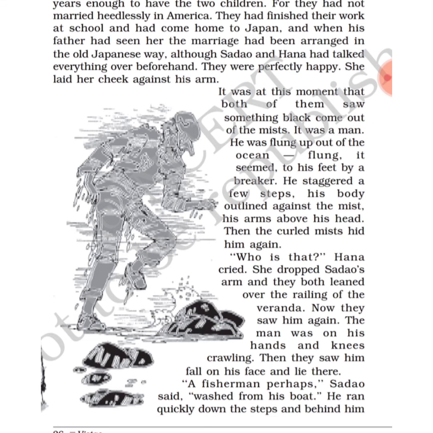Now see, it was at this moment that both of them saw something black come out of the mist. It was a man. He was flung up out of the ocean. Flung, it seemed, to his feet by a breaker. He staggered a few steps, his body outlined against the mist, his arms above his head. Then the curled mist hid him again.